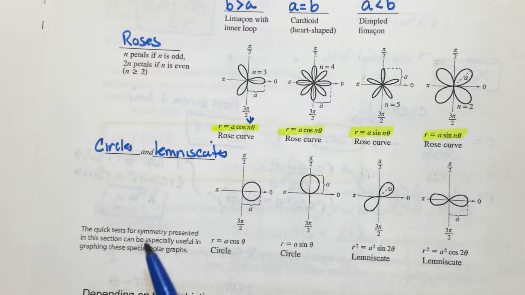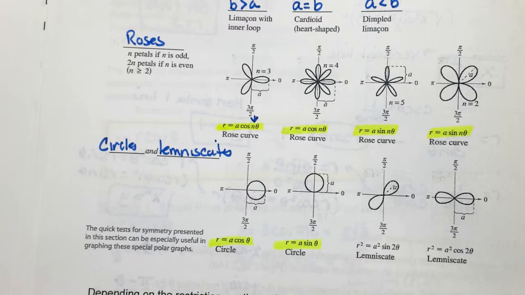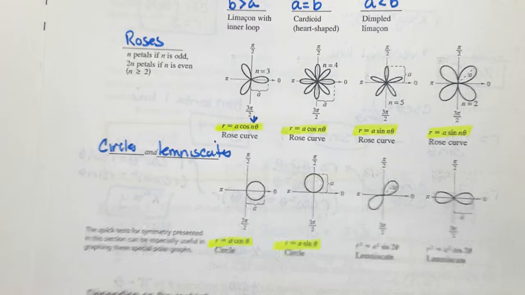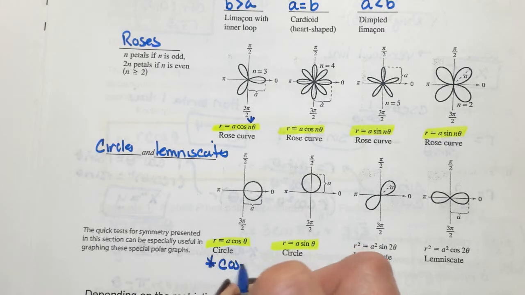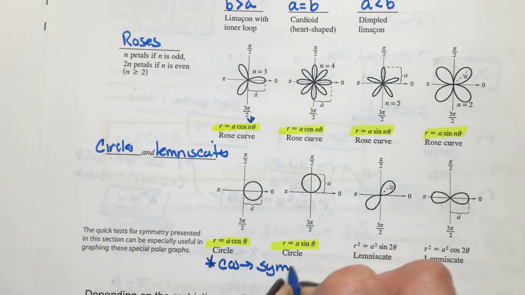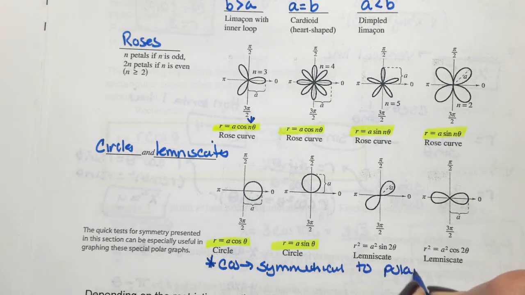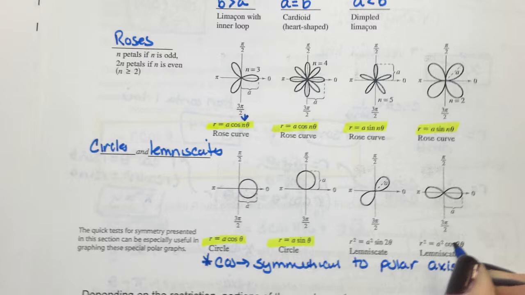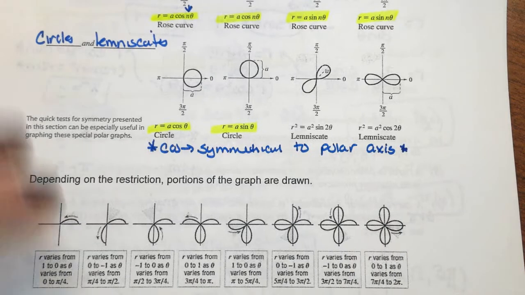Again, here is your equation of a circle. r could be equal to a sine theta, or a cosine theta. Again, cosine curves in polar will always be symmetrical to the polar axis. So any shape that we're graphing, if there's a cosine in the equation, it's symmetric with respect to the polar axis.